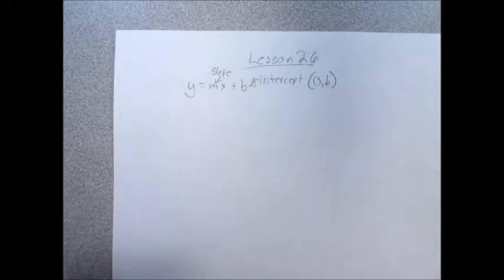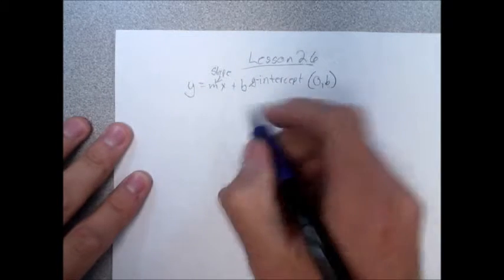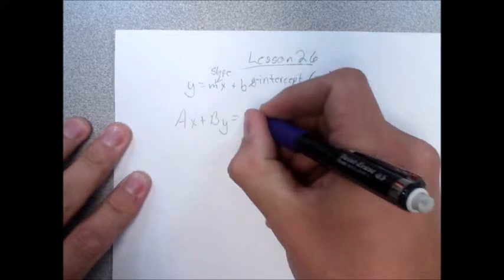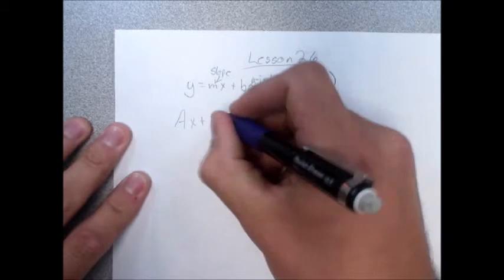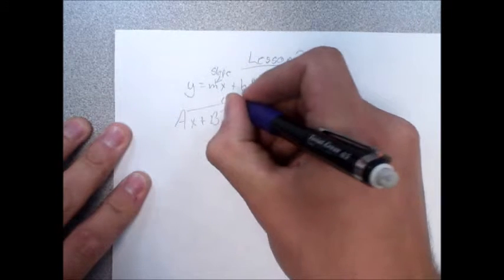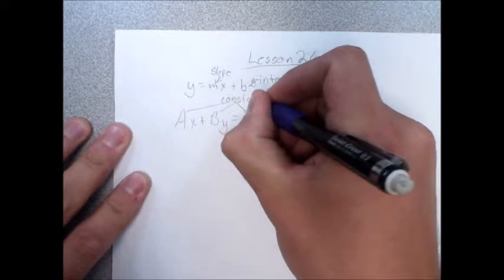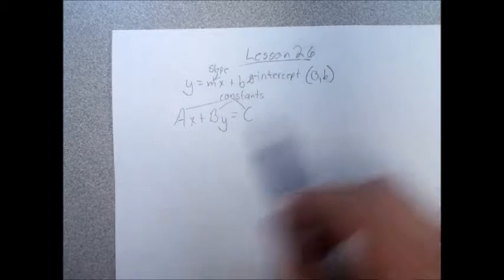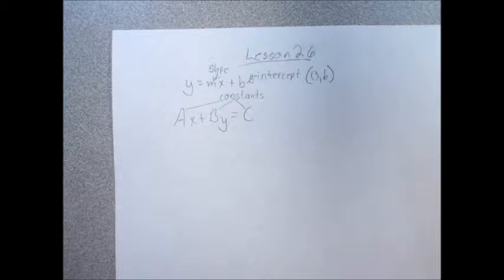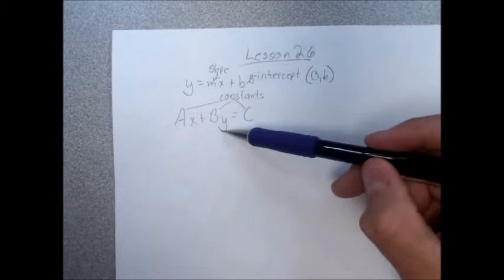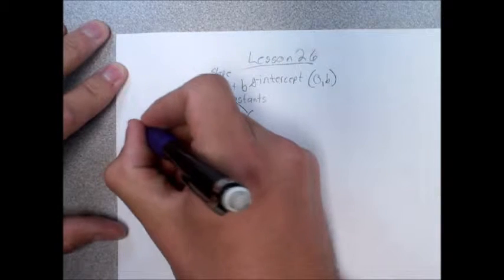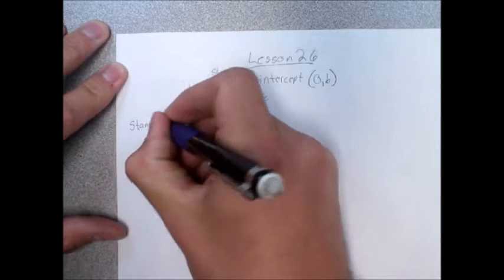We can also put this in standard form. So we have y equals mx plus b, and then we have ax plus by equals c. Now, c, b, and a are just constants. There'll be some number in front of them. And then x and y are your variables, because there's only x and y coordinates. So I'll make a little side note that this is standard form.